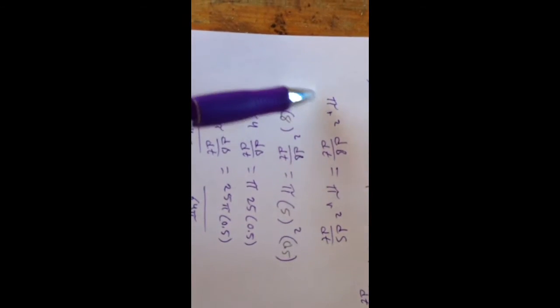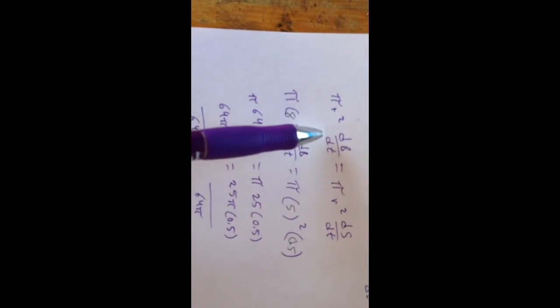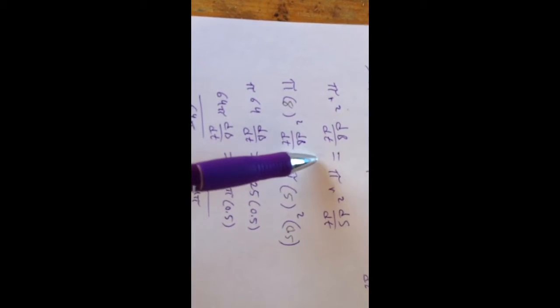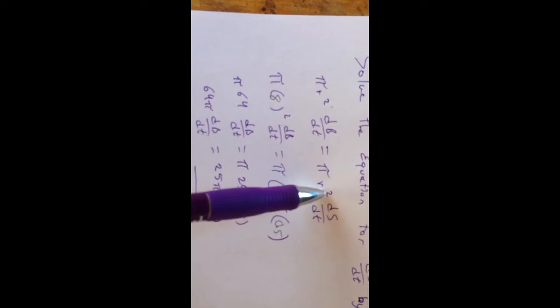So then now I go on to solve the equation, and to solve it, I start by putting both of the equations equal to each other. So it's pi r squared db dt, this for the big pool, equal to pi r squared ds dt, this for the small pool.